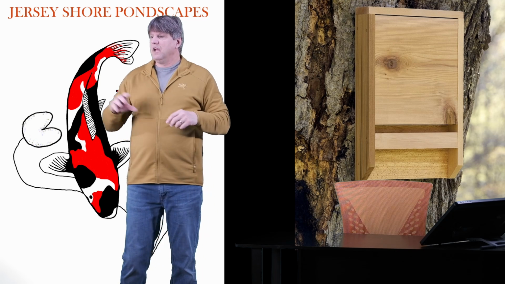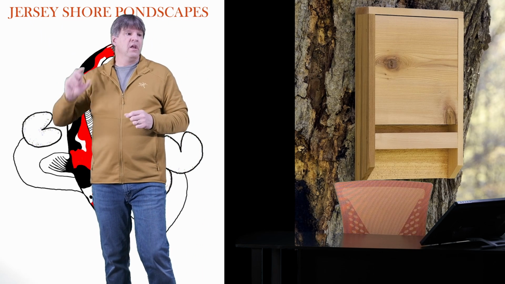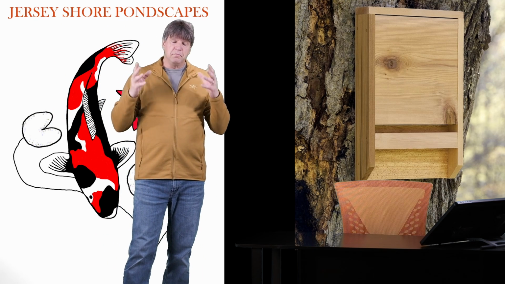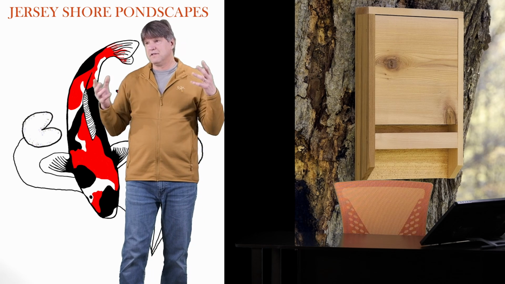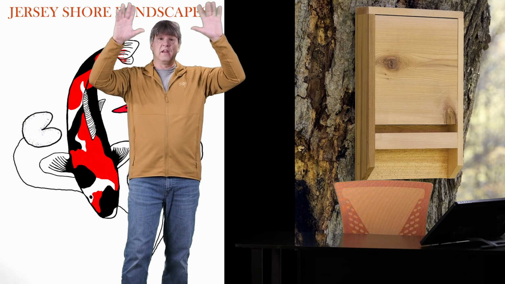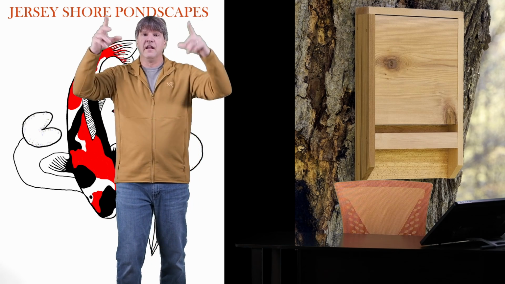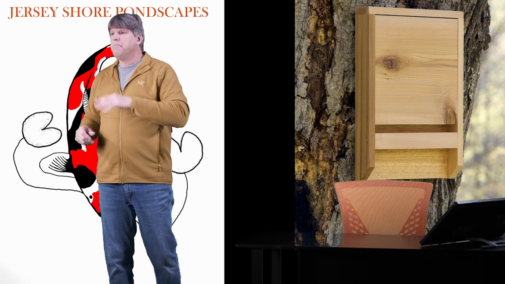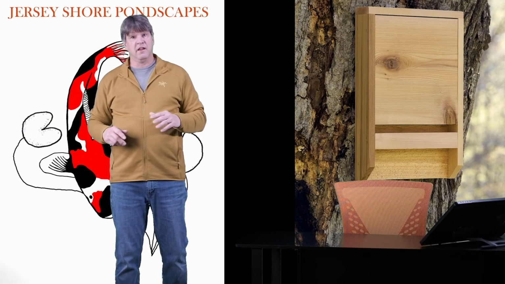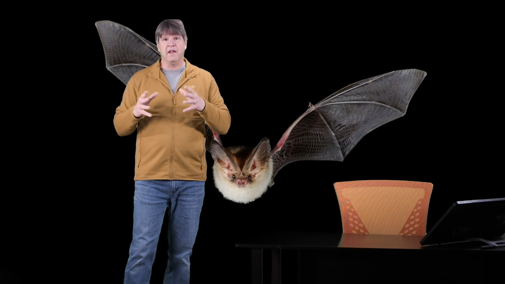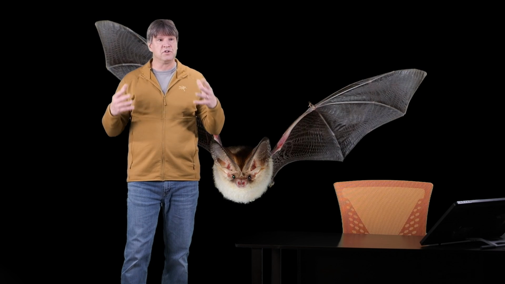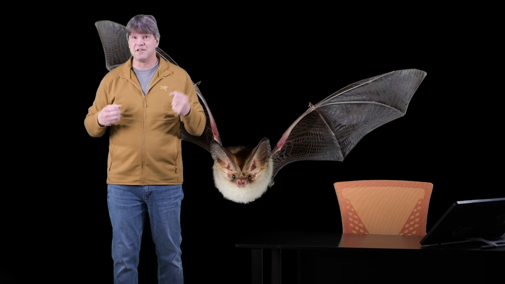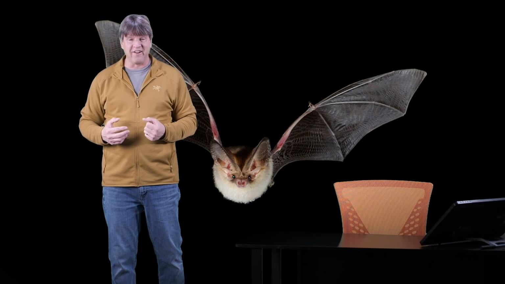Up in a tree, up on the side of a barn or whatever. And these bat houses are designed to attract the bats so that they stay in there. And then at night, they come out and you have bats flying around your property. Bats are an amazing way of limiting, controlling mosquito populations. They'll eat mosquitoes all night long.